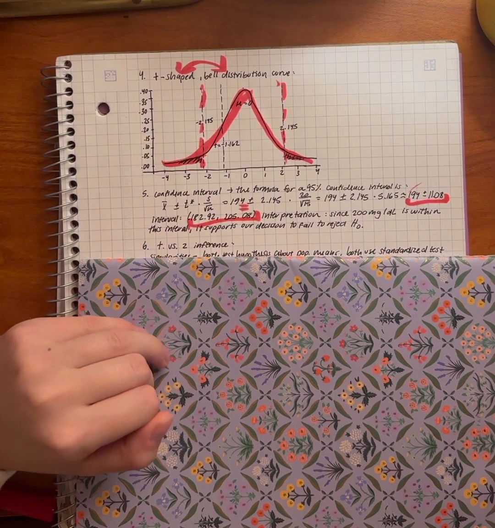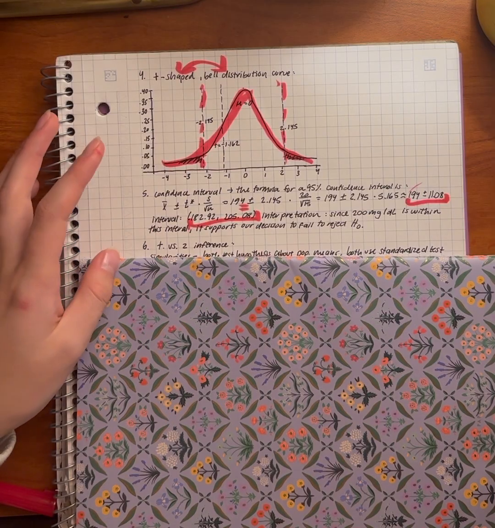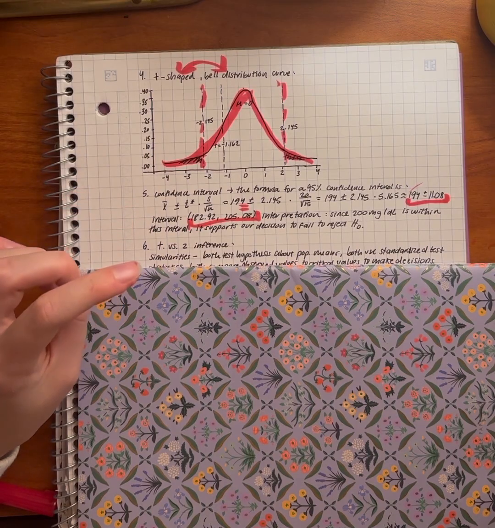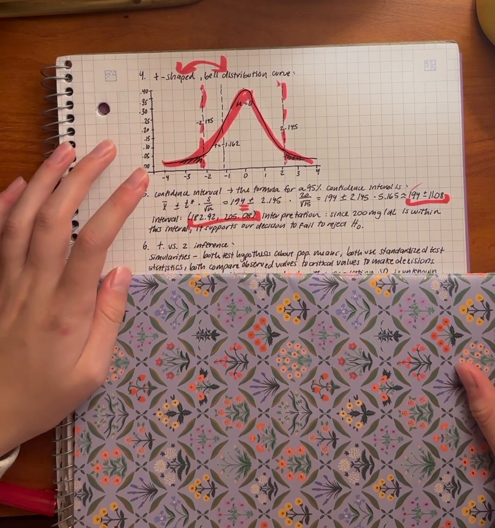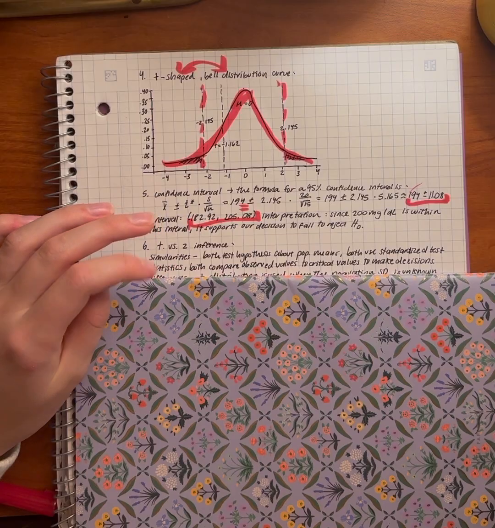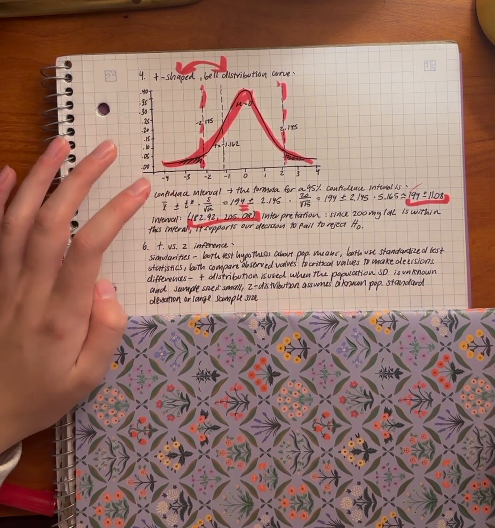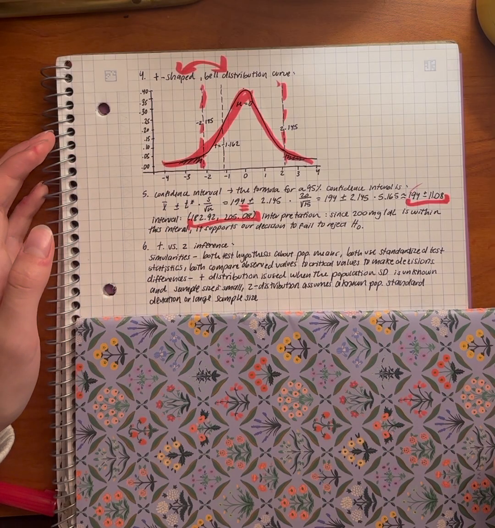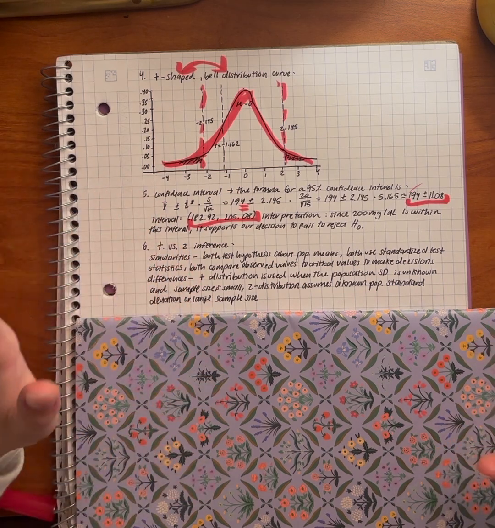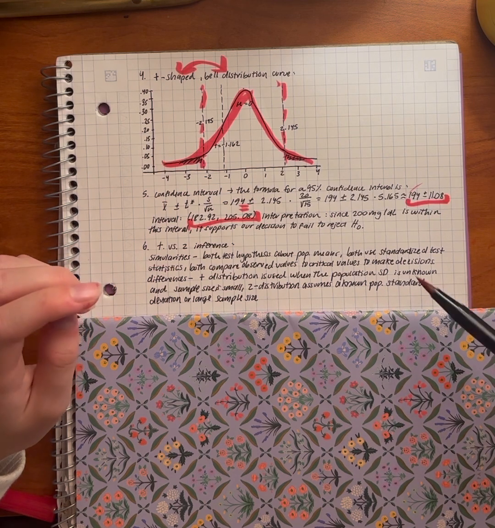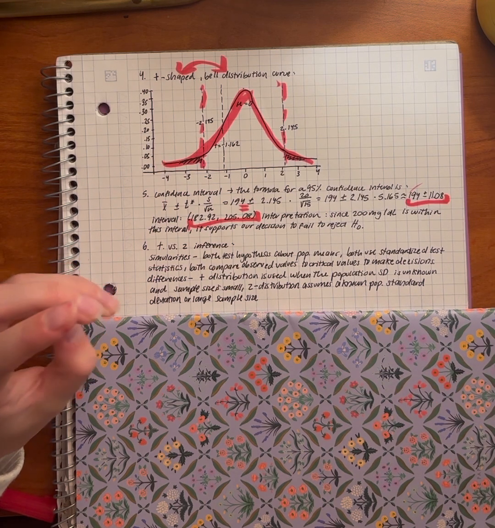All right, and last but not least, T versus Z inference. So similarities. Both test hypotheses about population means, and both use standardized test statistics, and both compare observed values to critical values to make decisions. The differences are that the T distribution is used when the population standard deviation is unknown and the sample size is small. Remember, smaller and more spread out. And then the Z distribution assumes a known population standard deviation or large sample size. And that's it.